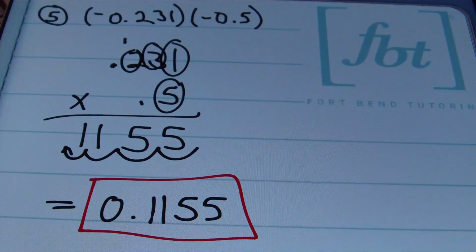Just like that. So remember, we decided what sign the result would be first. A negative times a negative is a positive, so therefore I secured the sign of the answer as my first step in this problem. Then I wrote it vertically and multiplied it out. That was number 5. Let's move on to our next problem, ladies and gentlemen.